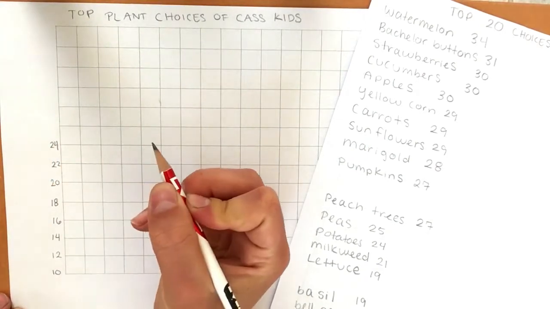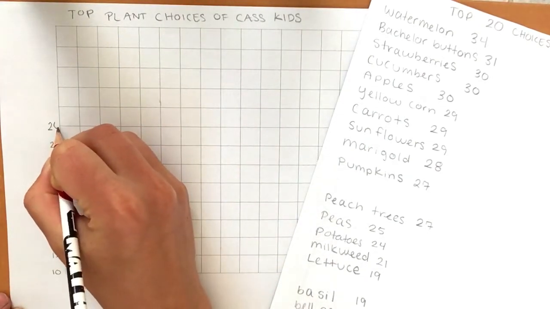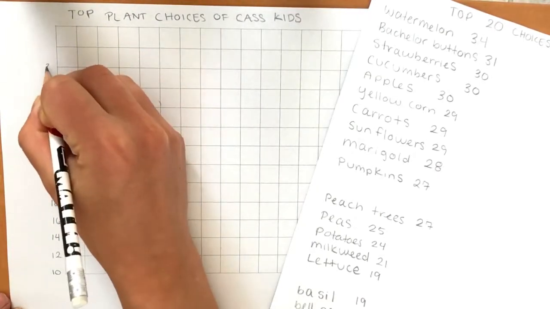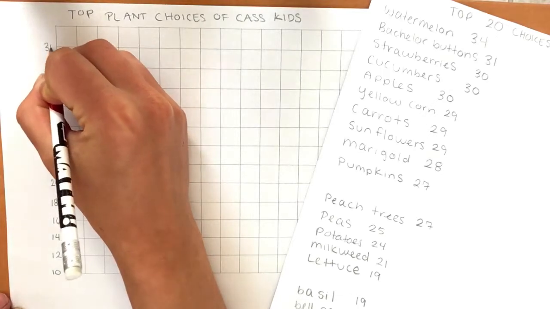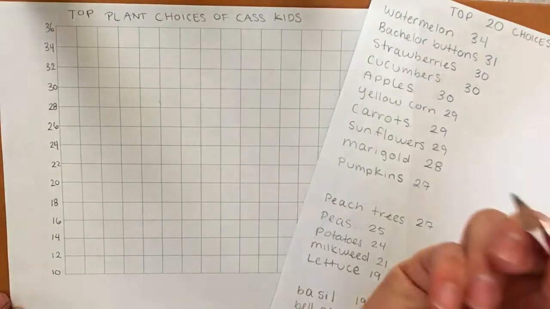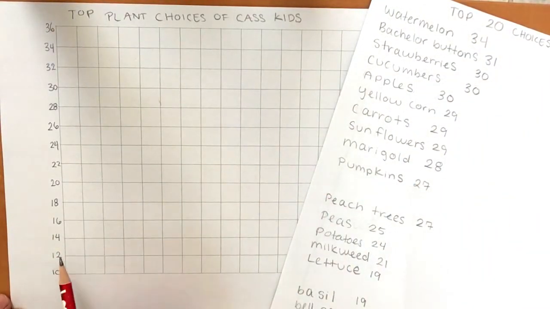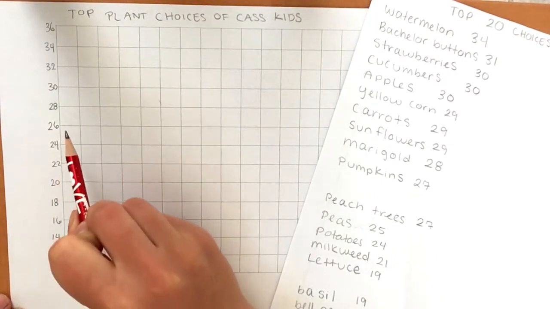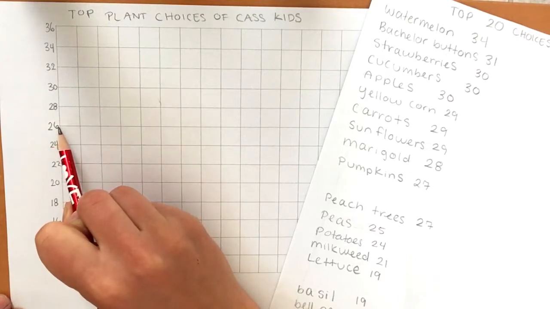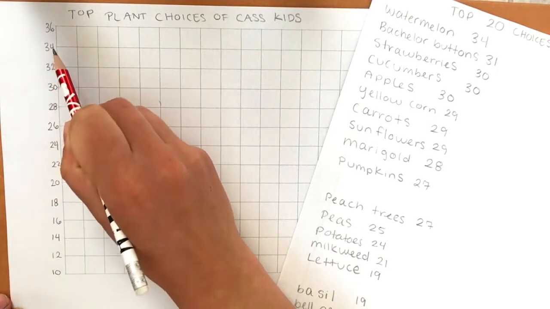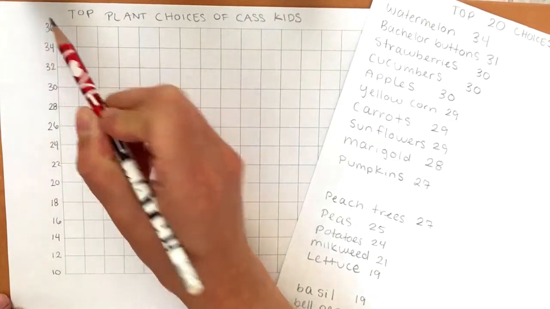are you counting by 2s along with me? 30, 32, 34, 36. How'd I do? Let's double check. 10, 12, 14, 16, 18, 20, 22, 24, 26, 28, 30, 32, 34, 36.